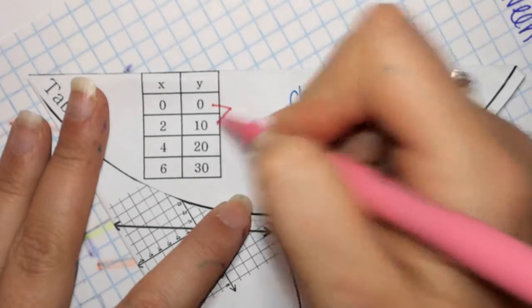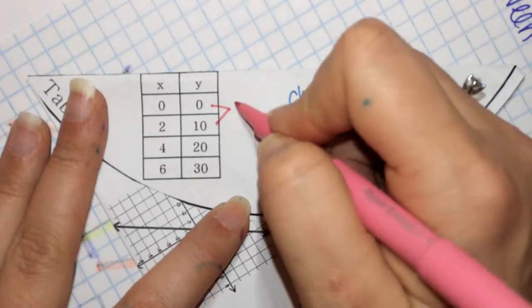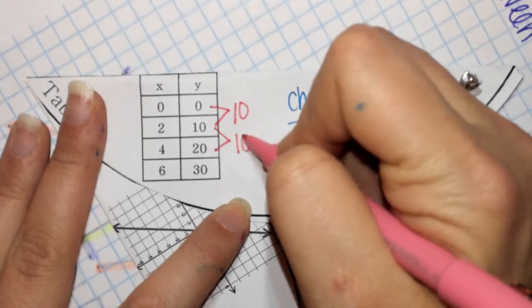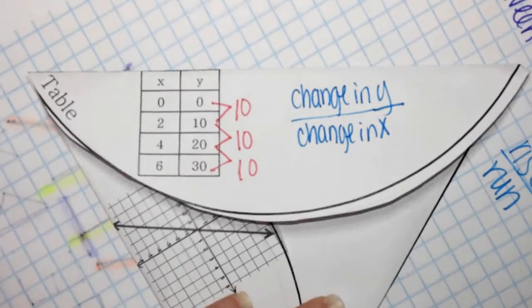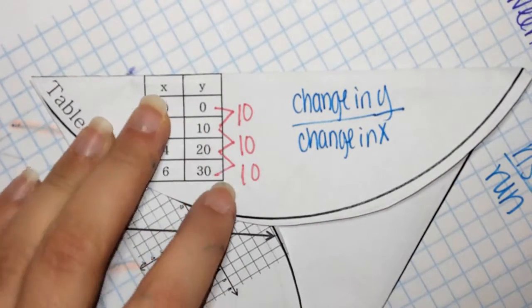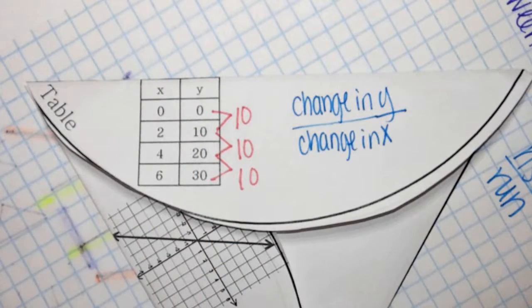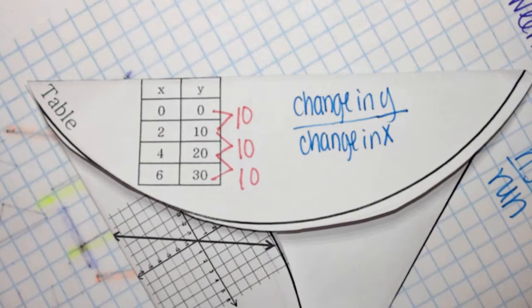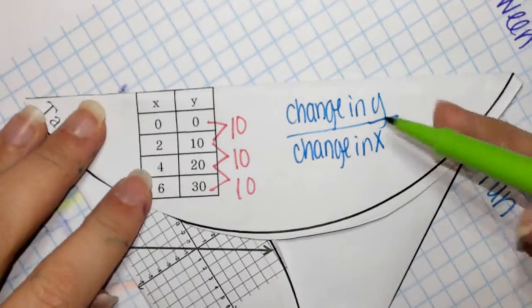So what is the change from 0 to 10? Okay, awesome. What is the change from 10 to 20? 20 to 30. So is it the same each time? It may not always be like that, but this time it is. Alright, so now we found the change in y.